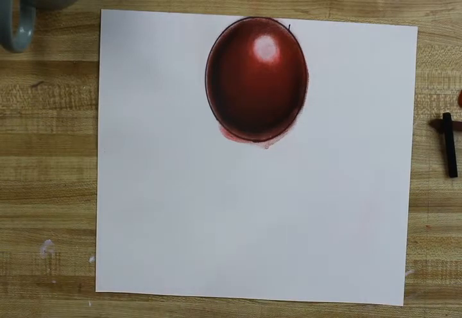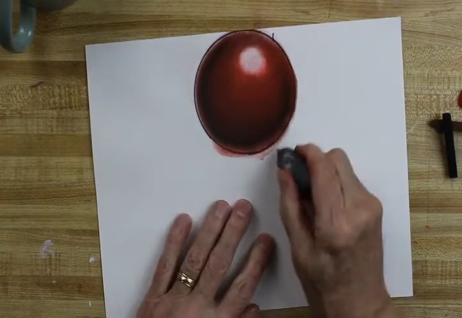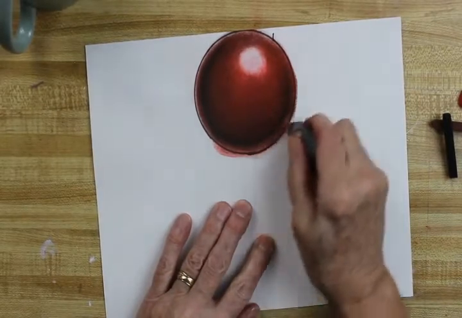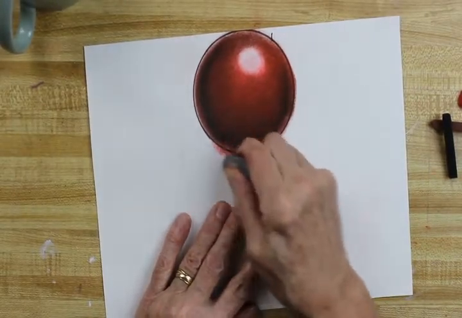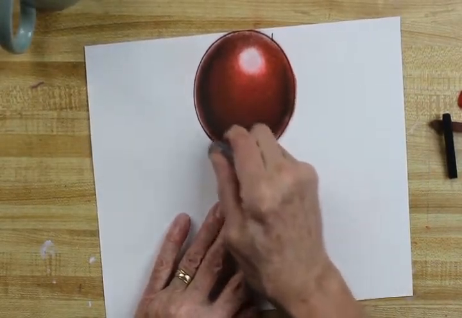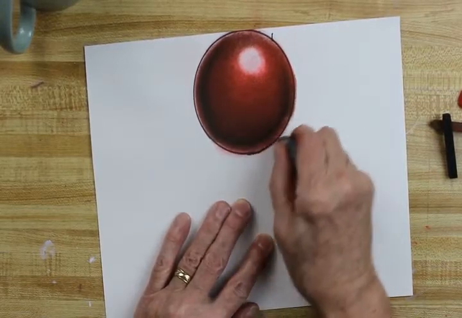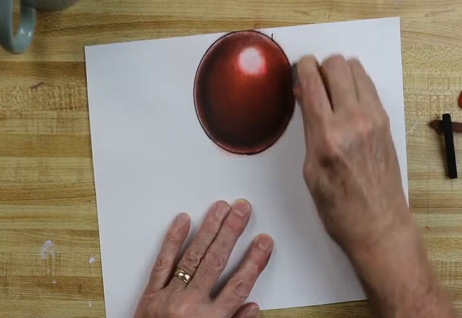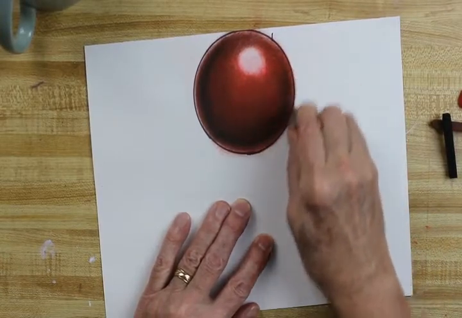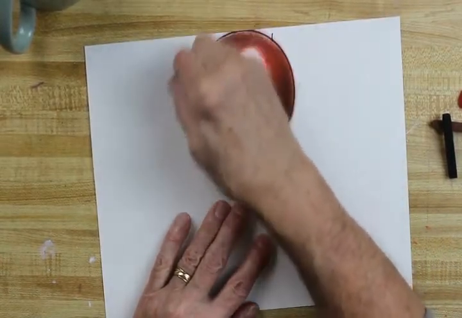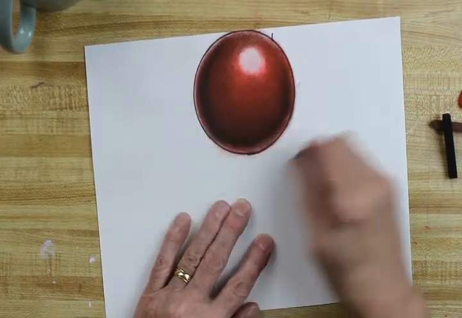And I got a kneaded eraser for Christmas. Aren't I lucky? I use it all the time. Okay, cleaning that up. There's really no substitute for one. You can get into tiny little places. And I'm going to try to clean up that edge a little bit.